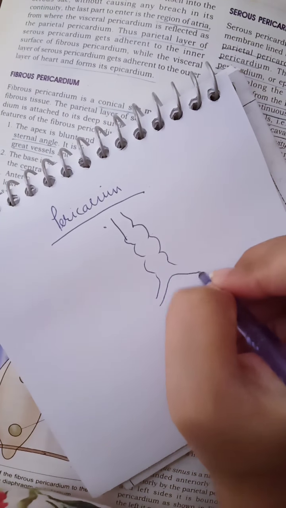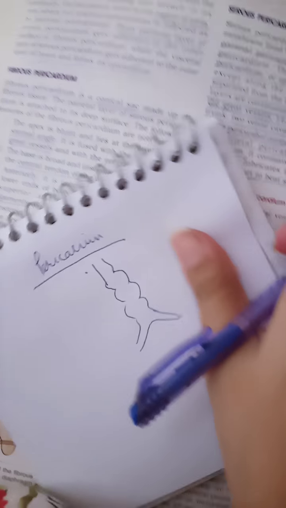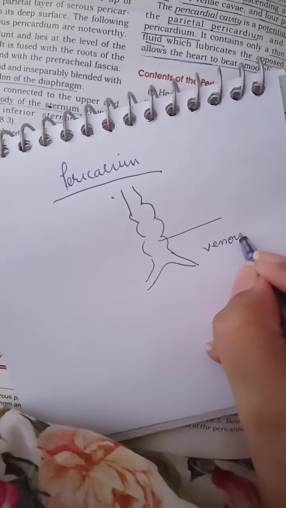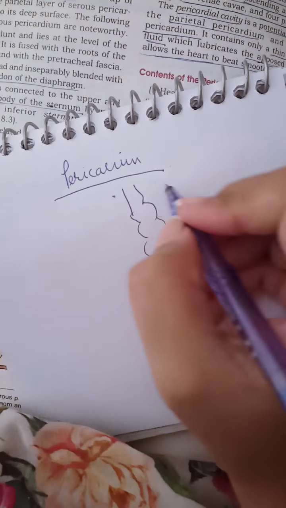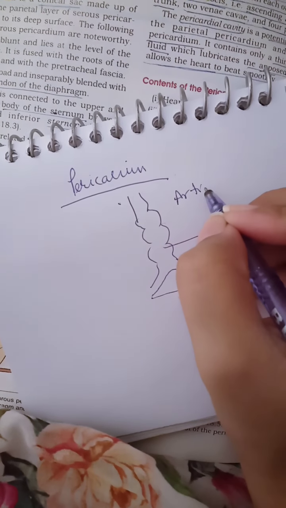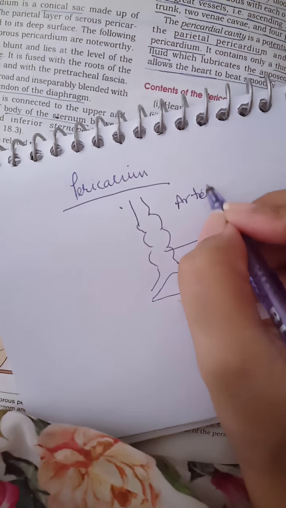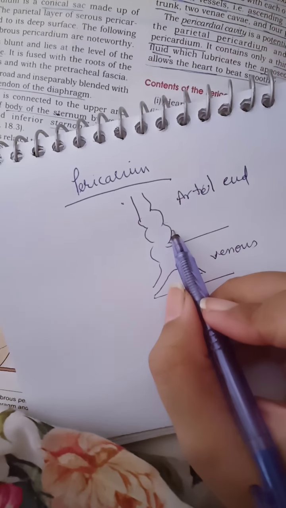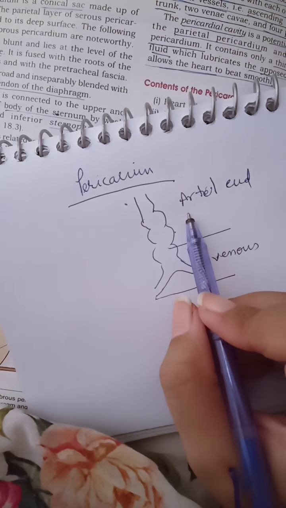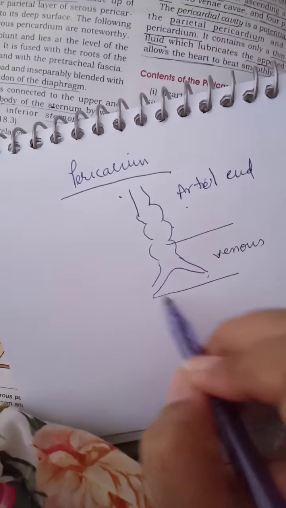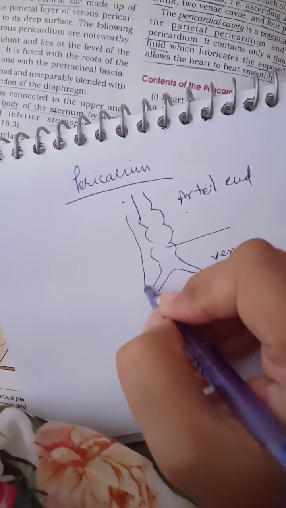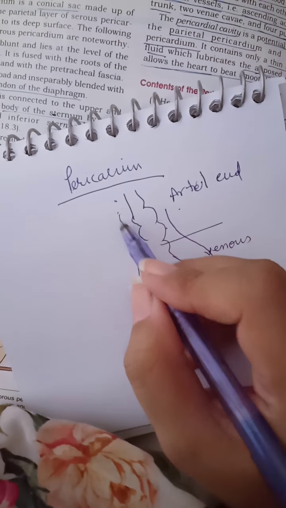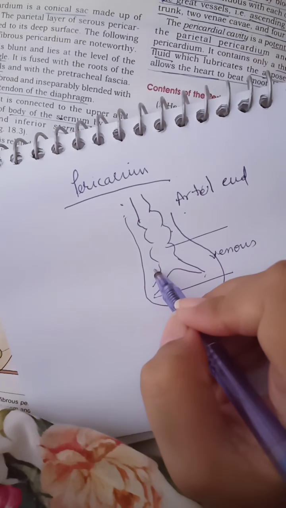It has basically two parts. One part is called the venous end. This distal part is called the venous end, whereas the proximal or upper part is called the arterial end. So there's a venous end and an arterial end of the heart, and this heart tube enters into a serous sac, a fibrous serous sac, which is called the pericardium. The sac in which it enters is called the serous pericardium.